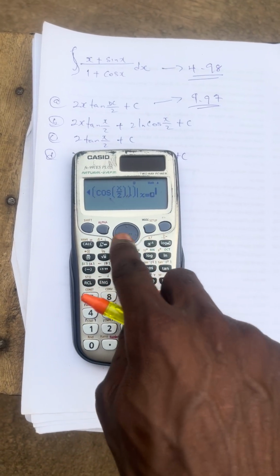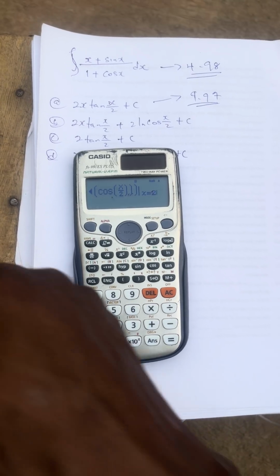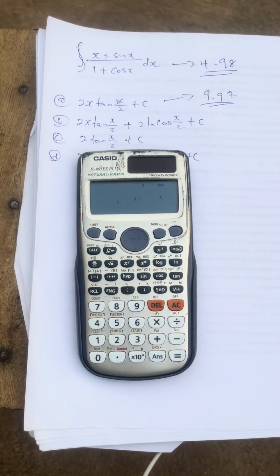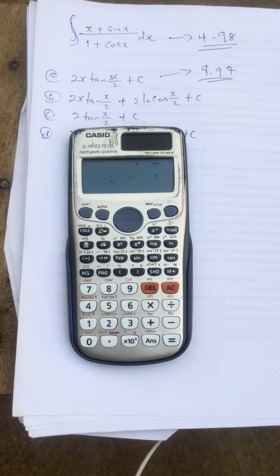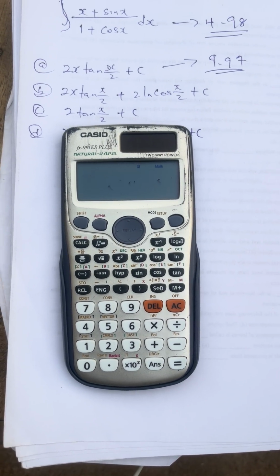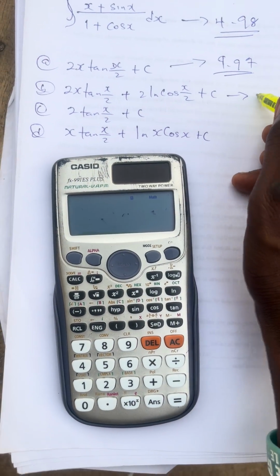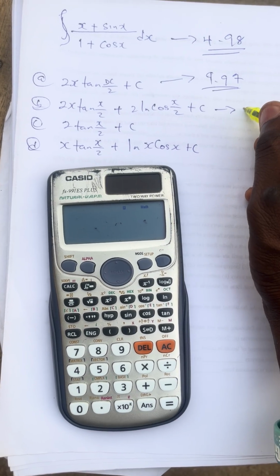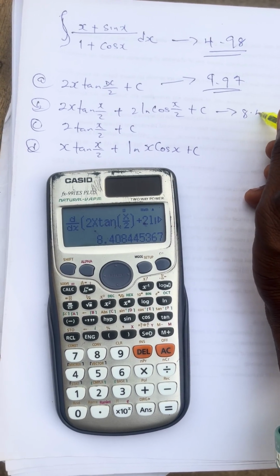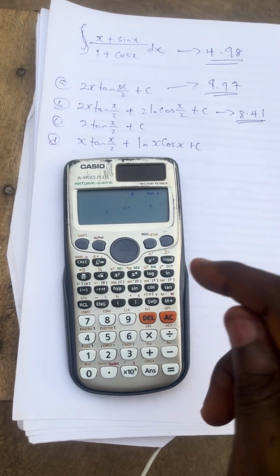That's why we have 3 brackets here. Then come to the space of your x here. And what's the value of x that we are using? It is 2. Then press equals to. Now let's wait. The calculator has the final answer, let's see. We have the answer to be 8.41. Now if you see this to be 8.41, then press AC.